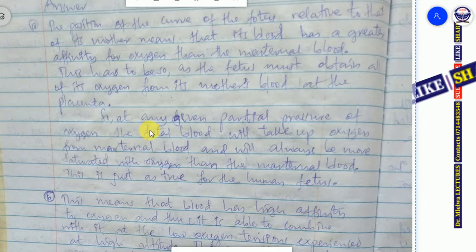So at any given partial pressure of oxygen, the fetal blood will take up oxygen from maternal blood and will always be more saturated with oxygen than the maternal blood. This is just as for the human fetus.